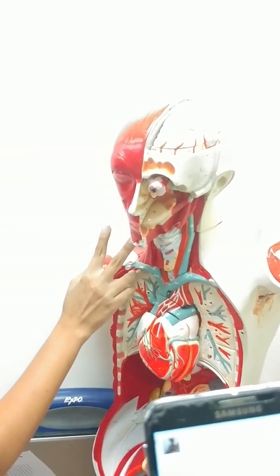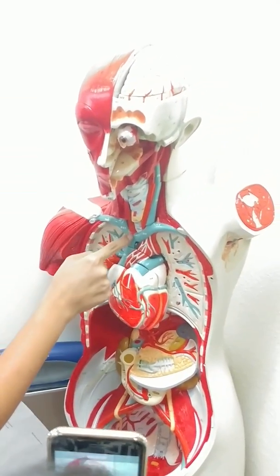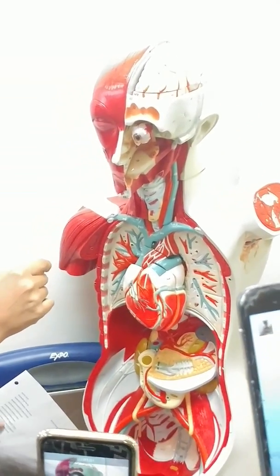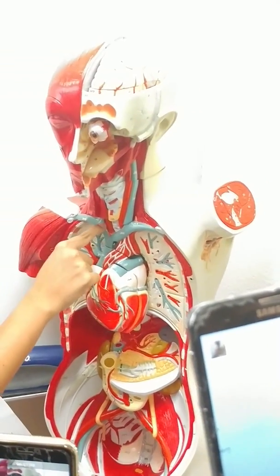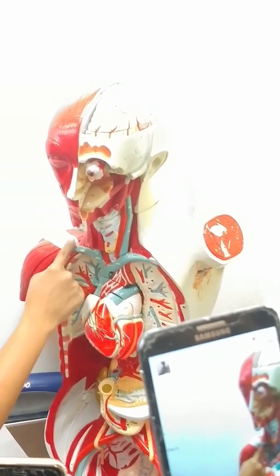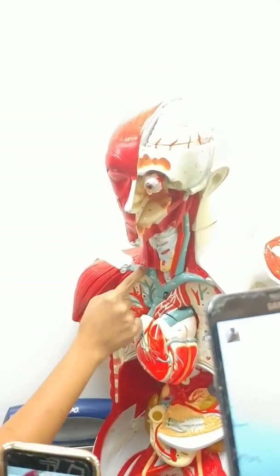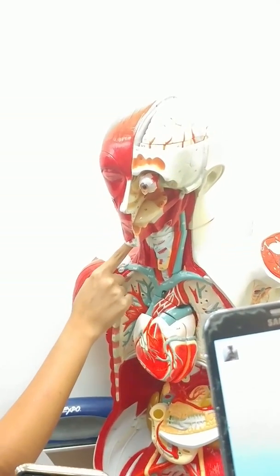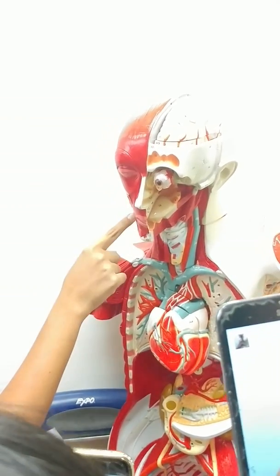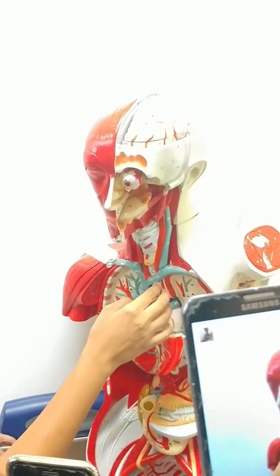So this part is the right common carotid artery. And then it keeps going up, and once it branches, it turns into the external and then internal carotid artery. So it's not common anymore. So brachiocephalic, right subclavian artery, and then right common carotid artery. From the right common carotid artery, it branches into the external and internal carotid arteries. And then same on the left side.